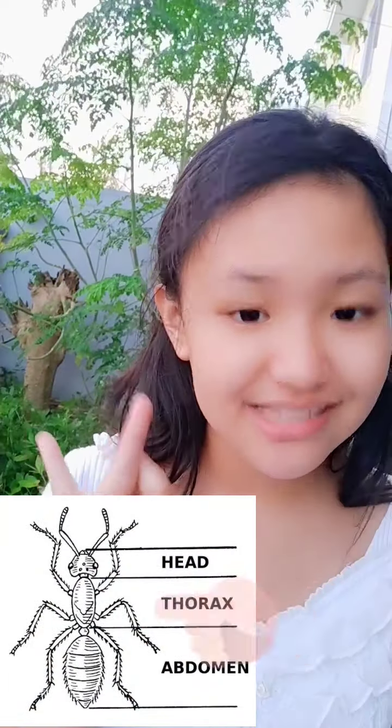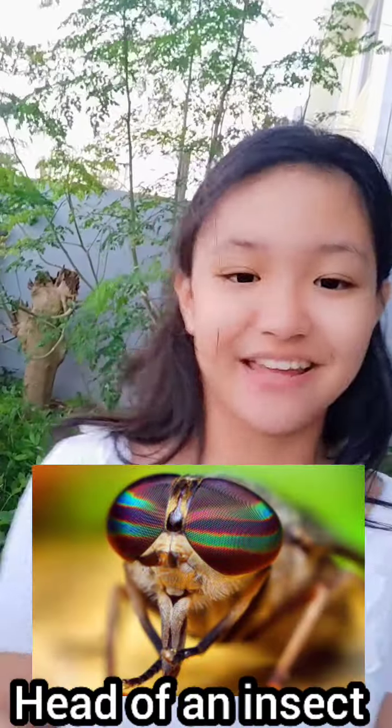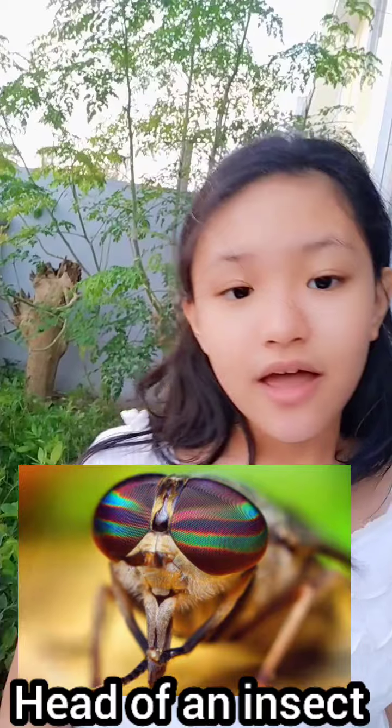But first, I will tell you the three main parts of an insect. The three main parts of an insect are the head, thorax, and abdomen. These parts help it move, reproduce, defend itself, and just live its life. But today, I will be focusing on the head of an insect. So, let's identify the parts.